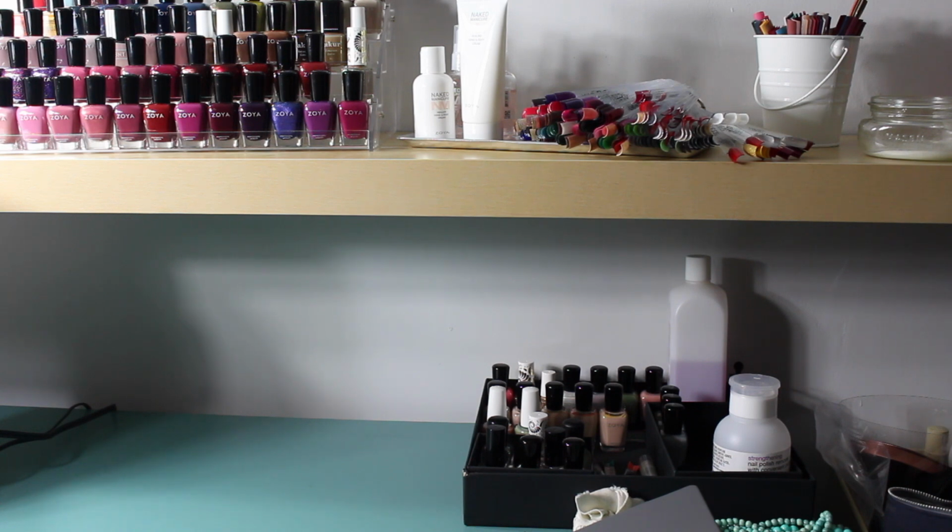So right now you can see a corner of my nail desk. This is just a desk in my room where I sew and I also do my nails. Those are my 2 hobbies. And I'm going to show you some details here and show you my system for how I keep track of which polishes I've worn, which polishes I haven't worn, etc.